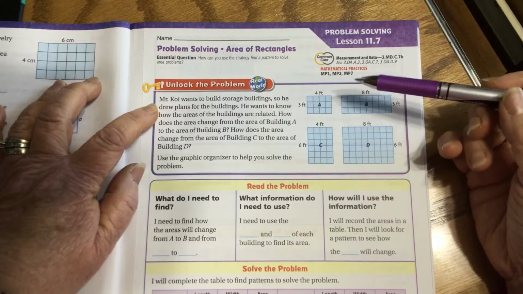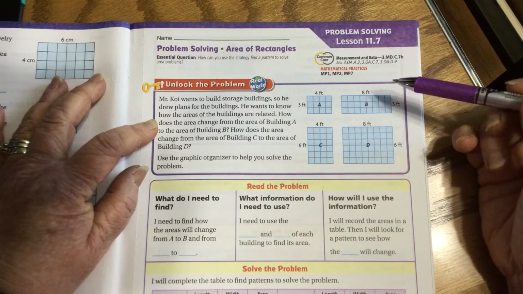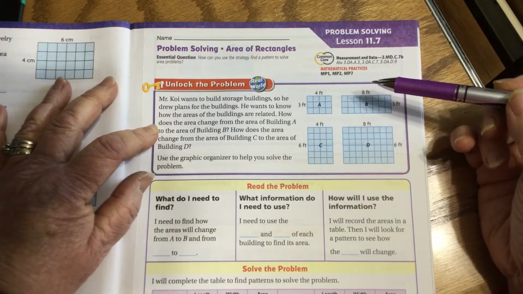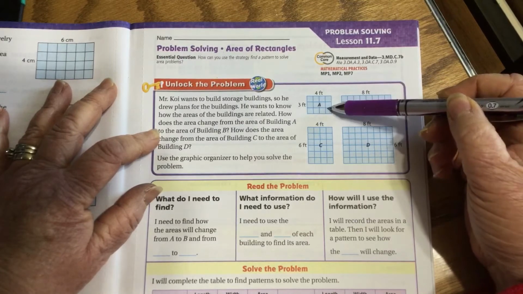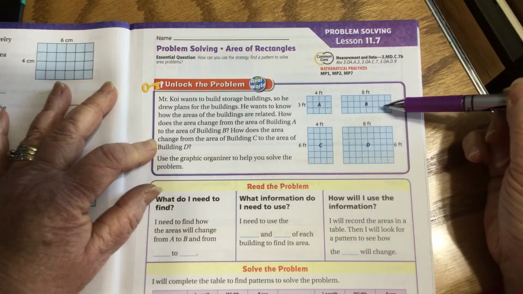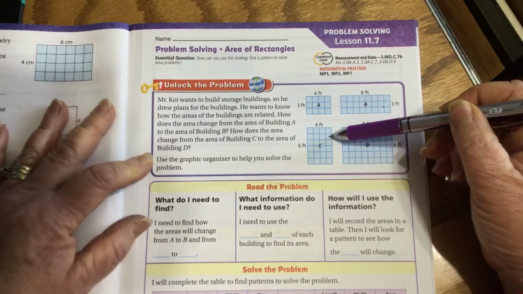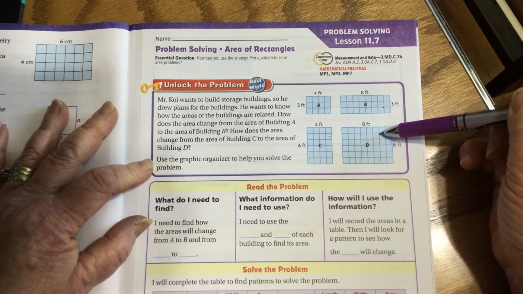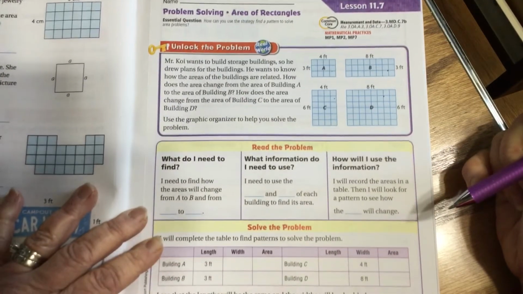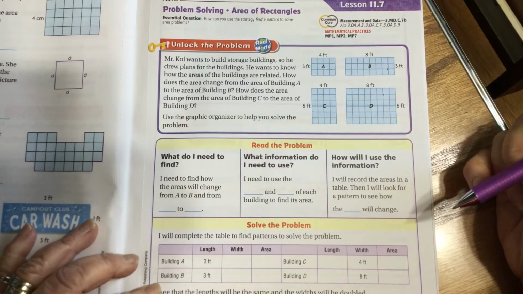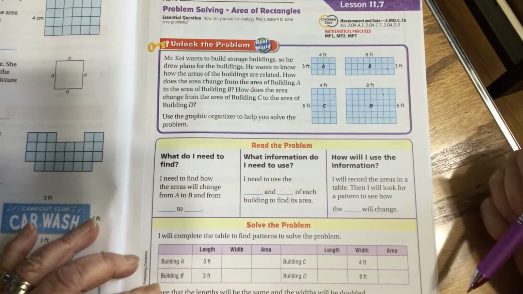Mr. Coy wants to build storage buildings, so he drew plans for the buildings. He wants to know how the areas of the buildings are related. How does the area change from the area of building A to the area of building B? And how does the area change from the area of building C to the area of building D? Now, what we're going to use to solve for this is a table down here at the bottom. I need to keep our videos short, so we're going to just do some of the most crucial parts to this.